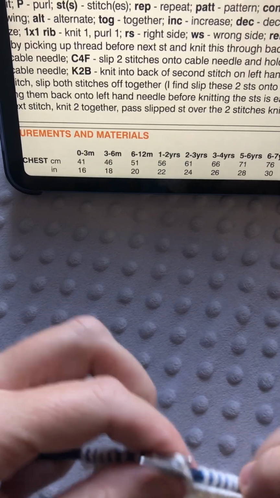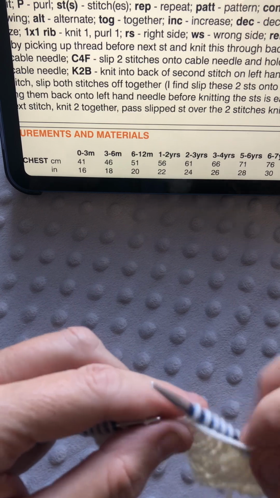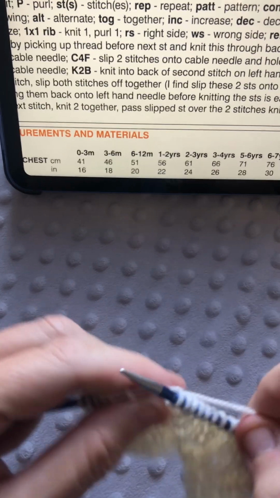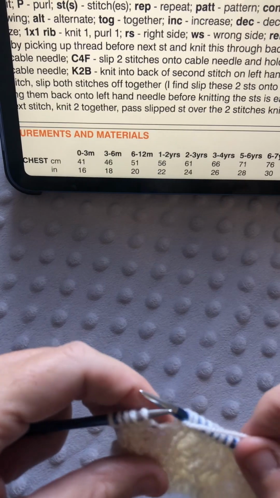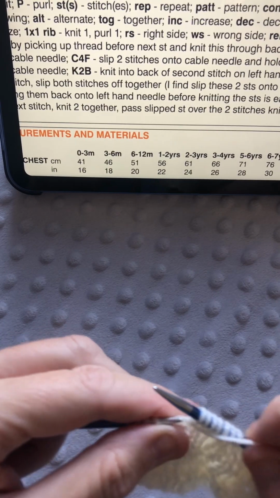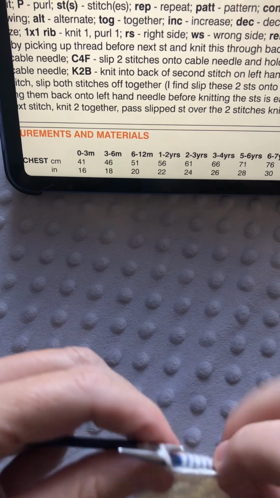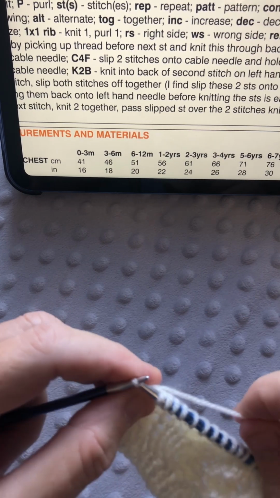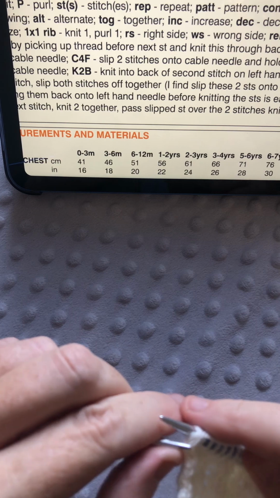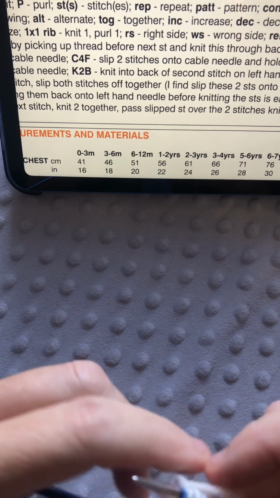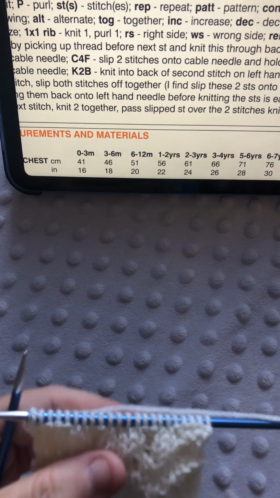2 horizontal loops, so they're 2 purls. 2 V stitches, 2 knits, 4 horizontal loops, and then the last stitch is a V, so it's a knit stitch. So that's how I think of knit the knits and purl the purls.